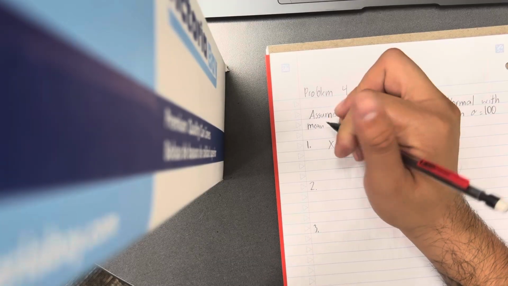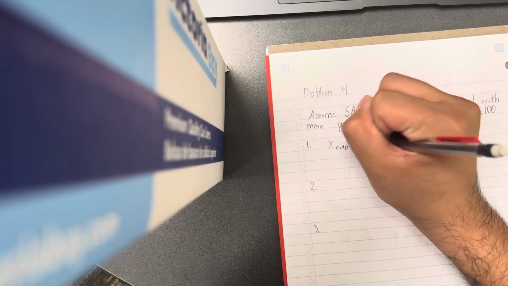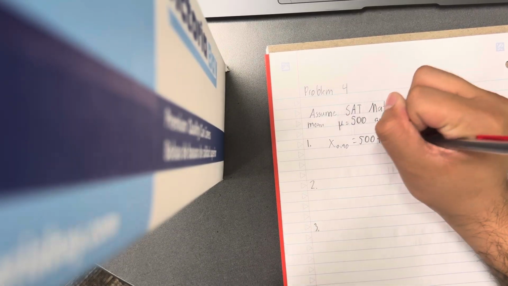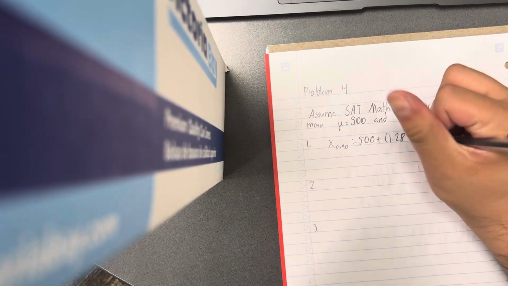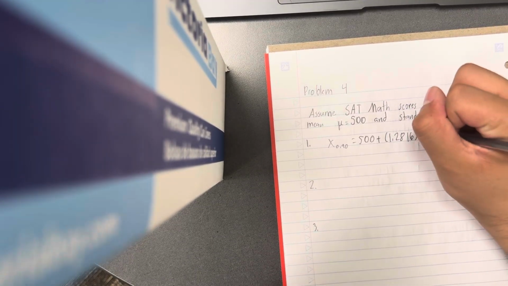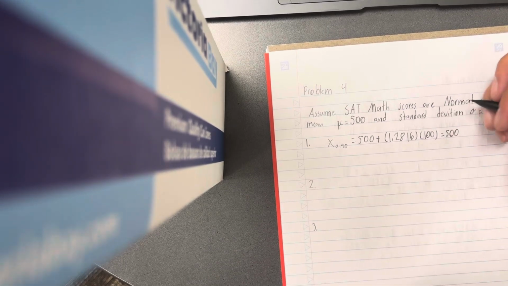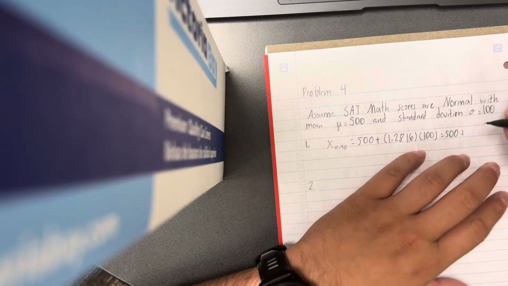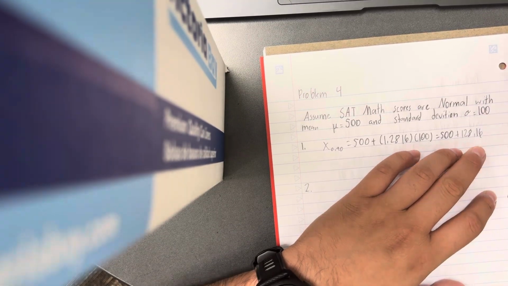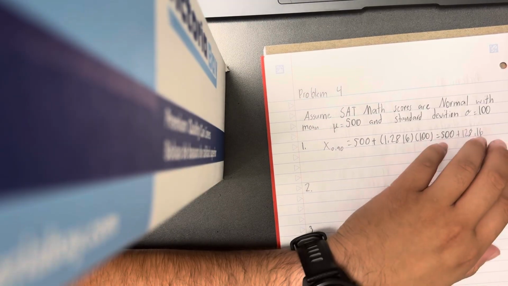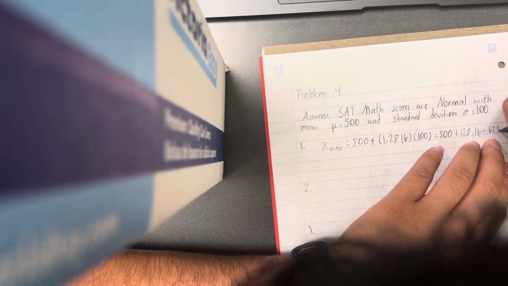So X at 0.90 equals 500 plus 1.2816 times 100, equals 500 plus 128.16, equals 628.16.